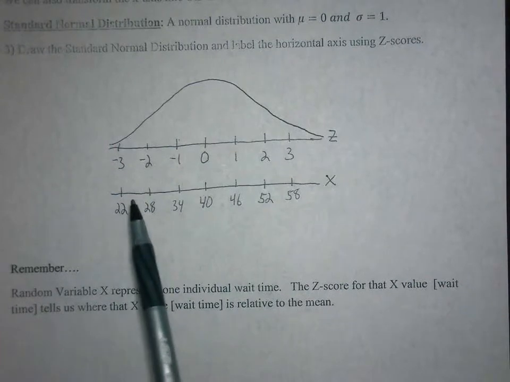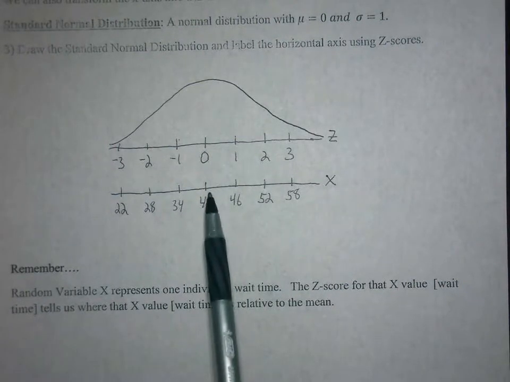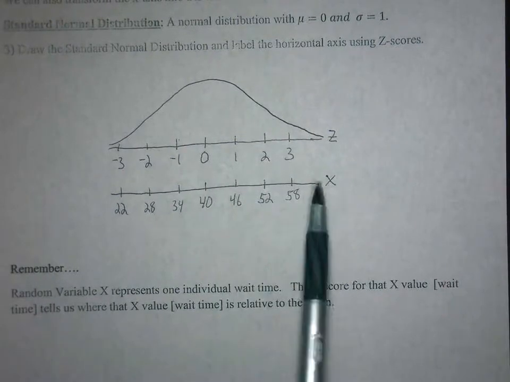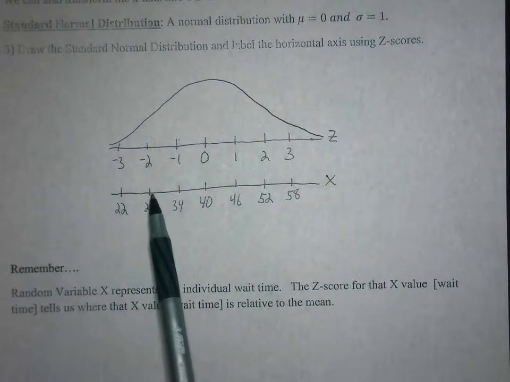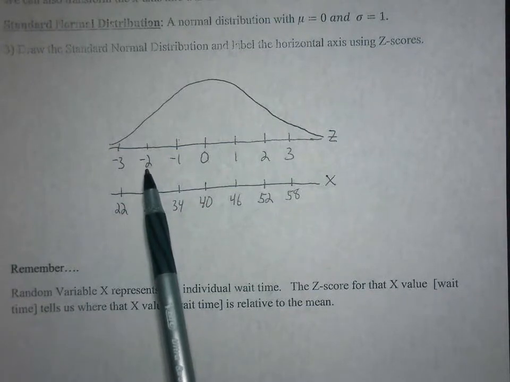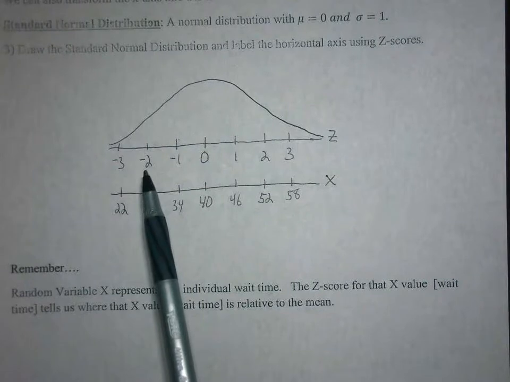So these x and z axes represent the same thing, but in a different way. Okay, so a wait time of 28 minutes would be 2 standard deviations below the mean. So that's how you want to look at that. Now, why we're doing that right now is not obvious, but we'll get into that in another video.